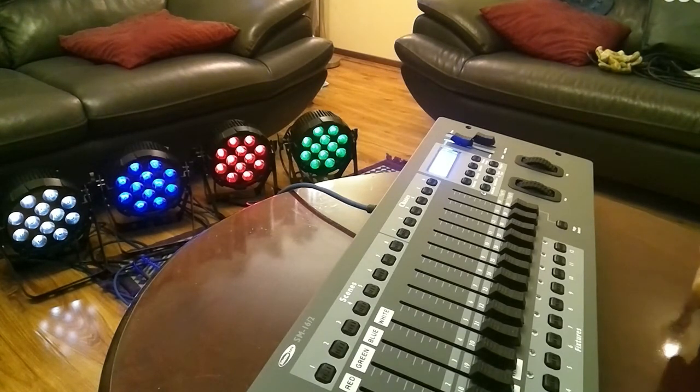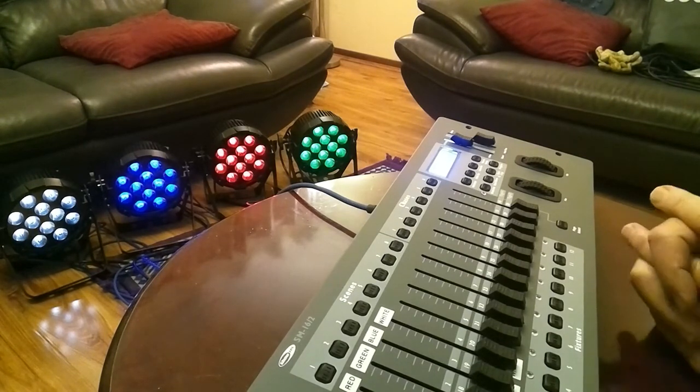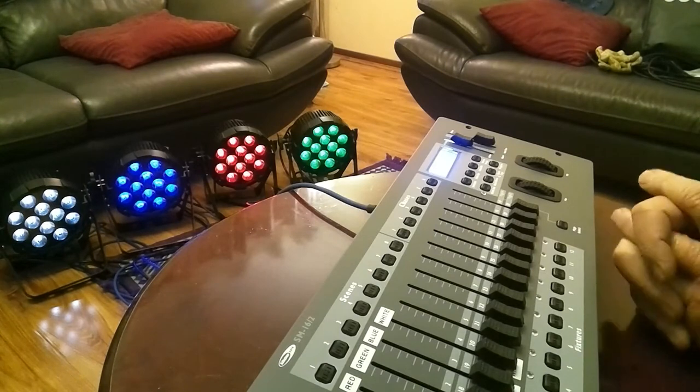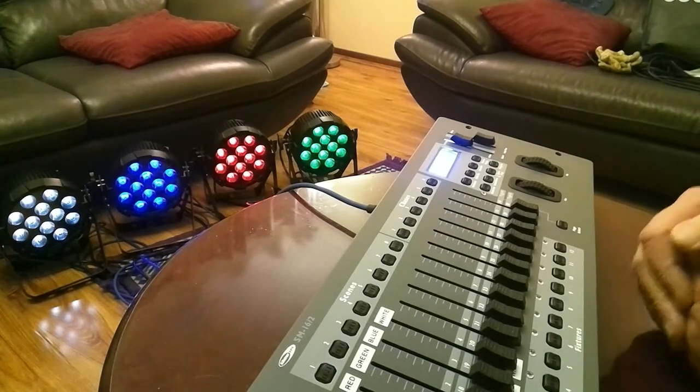Now, the way I think we should do this, or we could do this using this control panel, is as follows. I've stored 5 scenes on bank 2. It's playing the first one now. We'll say this is the blackout scene.